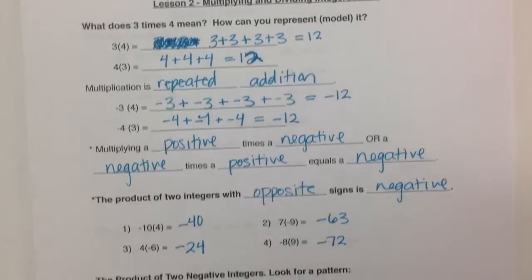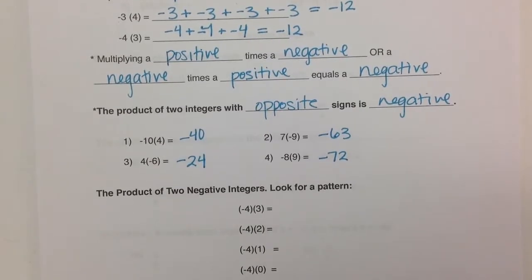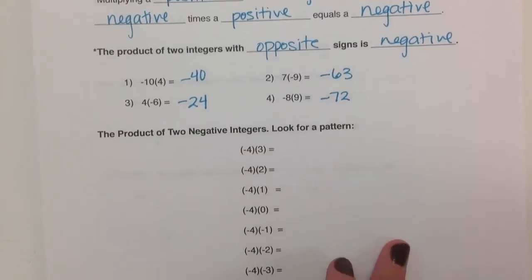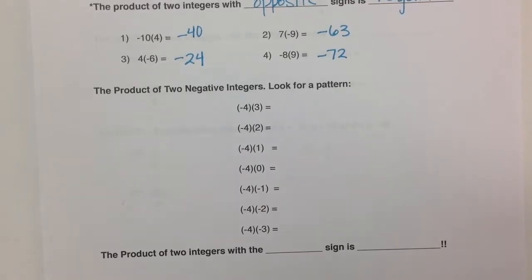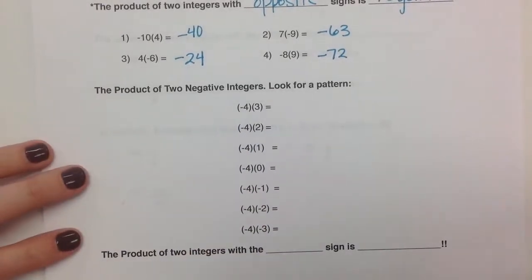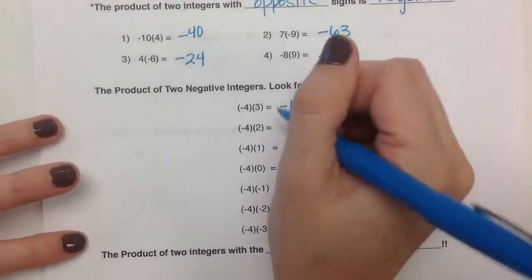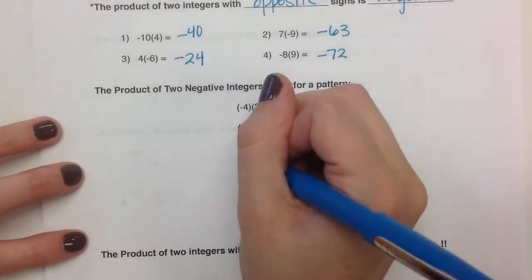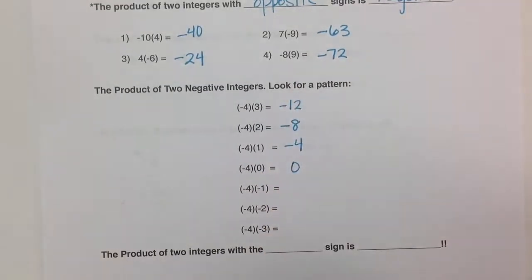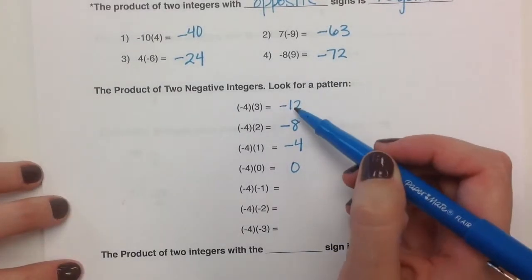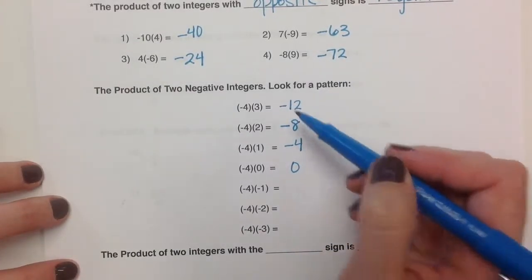Now let's look at the product of two negative integers. Look for patterns. Let's first start with a negative times a positive. Negative 4 times 3 would be negative 12. Negative 4 times 2 would be negative 8. Negative 4 times 1 would be negative 4. And negative 4 times 0, well, anything times 0 is 0. So let's look at this now. We had negative 12, then negative 8, negative 4, and then 0.